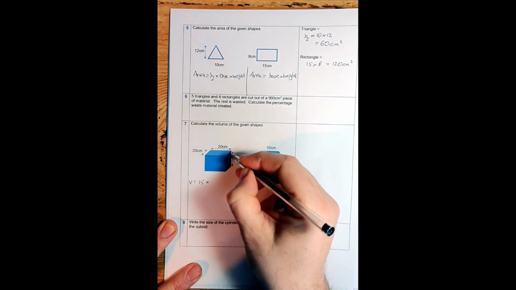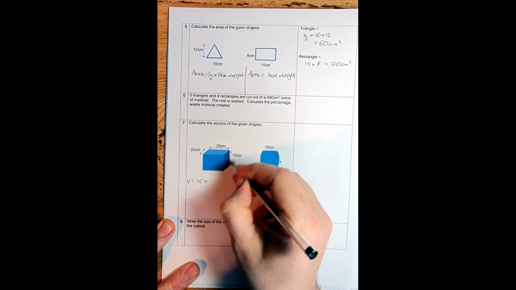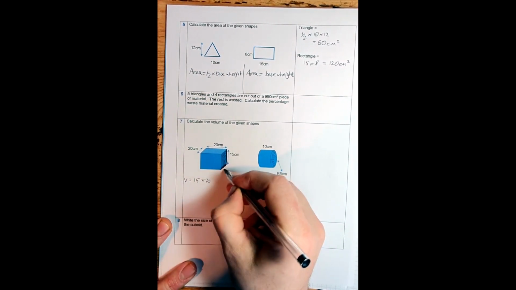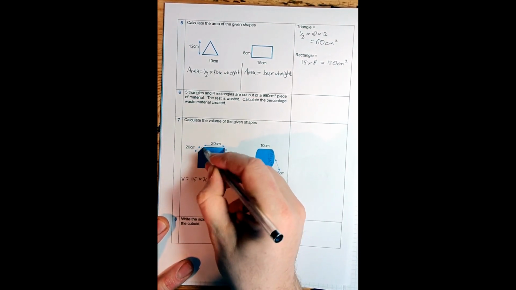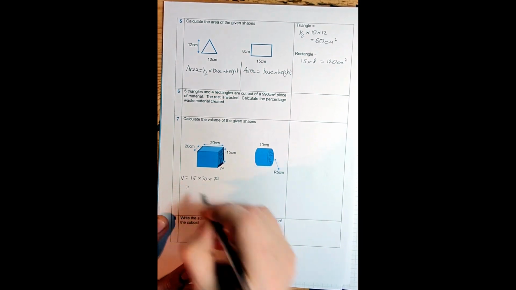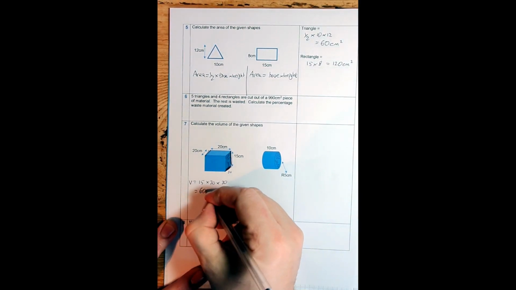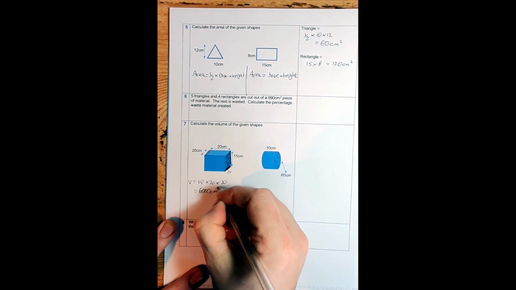Remember this is a rectangle, and a rectangle is just height times base. So 15 times 20. That's 20 there, because that's 20 there. And then times by the length. 15 times 20 times 20. 6,000 centimetres cubed, because it's volume.